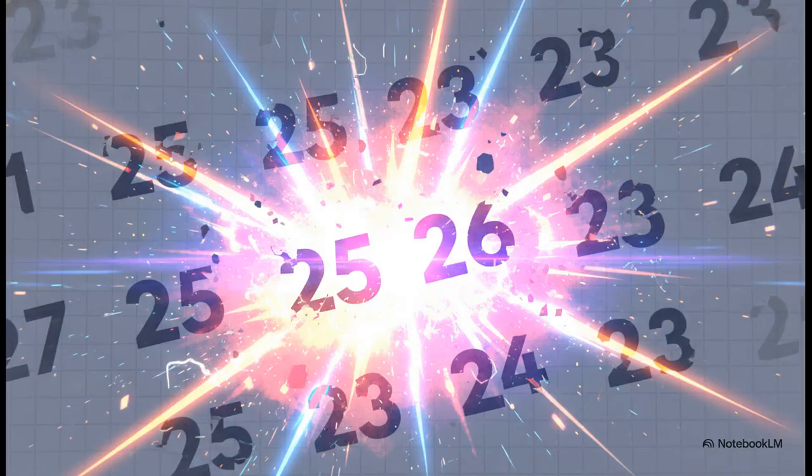Mark your calendars, because on February 25th and 26th, 2026, everything changed. Google basically dropped a bombshell on the whole industry. And I'm not talking about a small, incremental update here. No, this was a massive, fundamental shift in what we thought was even possible.